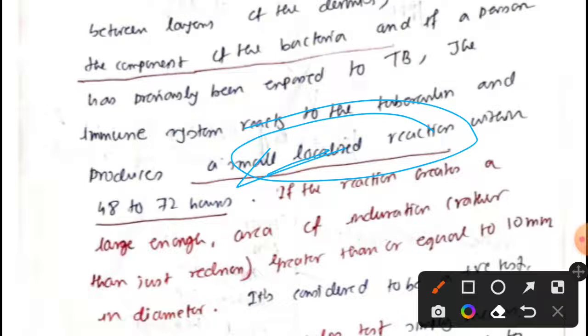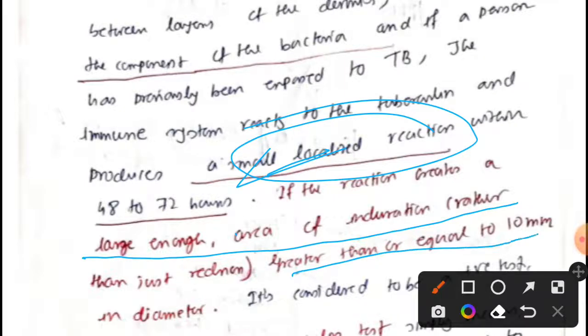The difference is that if the patient is Mycobacterium tuberculosis positive, then as a result of this localized reaction they will develop a large enough area of induration, greater than or equal to 10 millimeters in diameter.